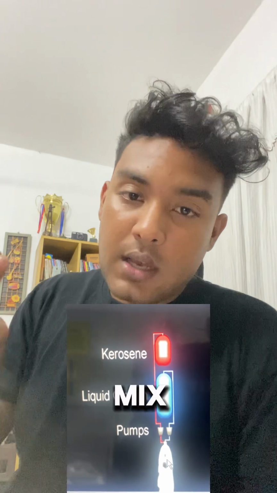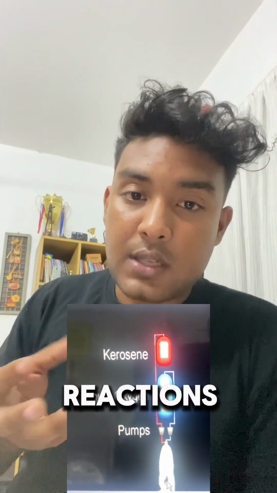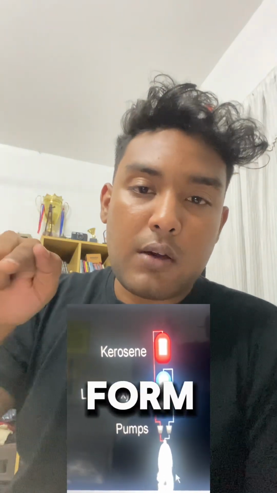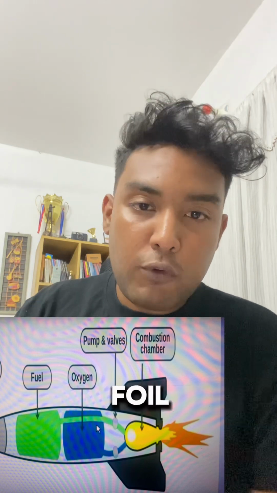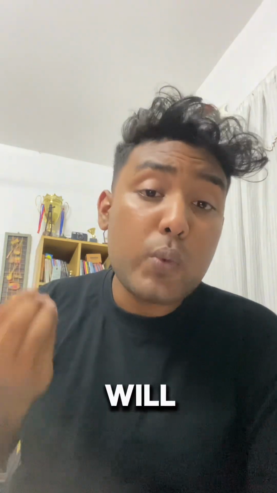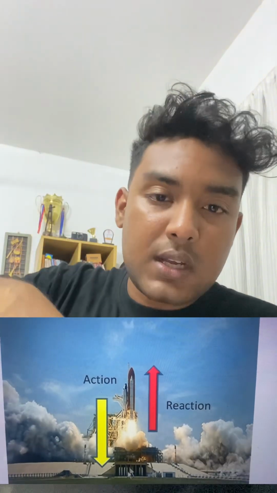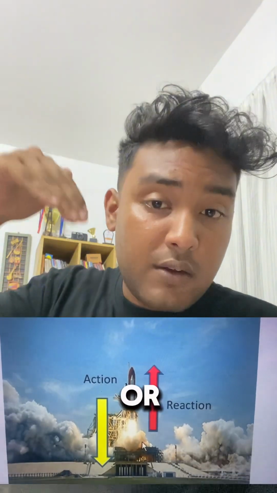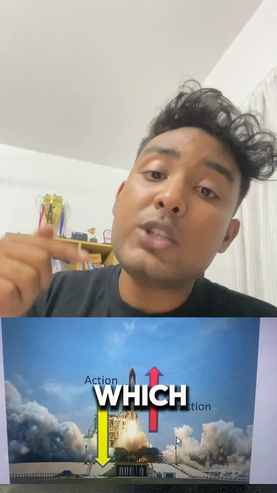If we mix our fuel with the liquid oxygen, there will be a reaction. The reaction happens in the combustion chamber, where the fuel and oxygen mix and create a lot of thrust. Thrust is what creates the force F. If we create a lot of thrust, creating force downwards, there will be a reaction force upwards, which drives the rocket into the sky or space.